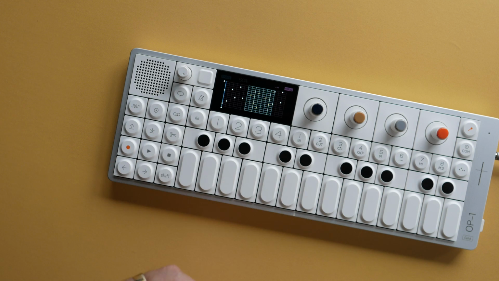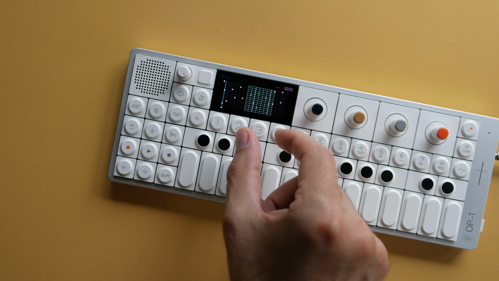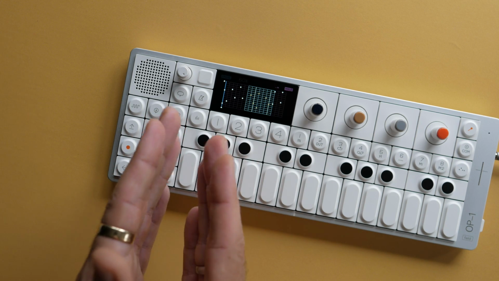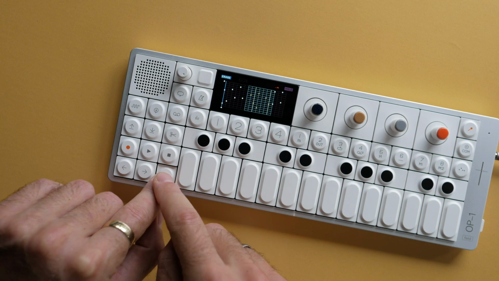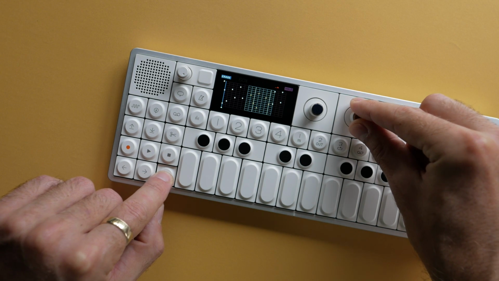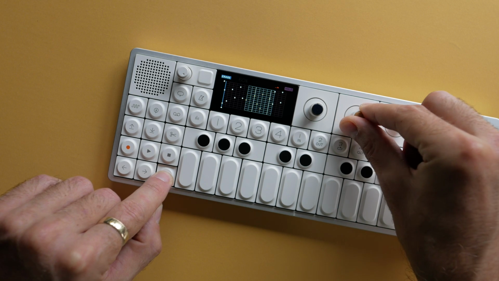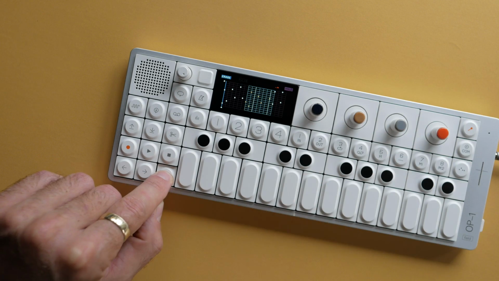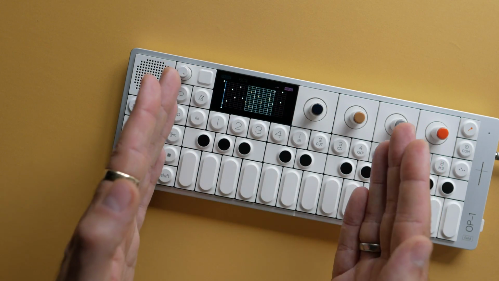But that's not the only thing this allows you to do, because now that we have set this window, I can also move the notes inside this window around. By pressing Shift and then turning the beige encoder, you'll see that these notes will now be shifted to the right or shifted to the left. And this always adheres to the size of this window.